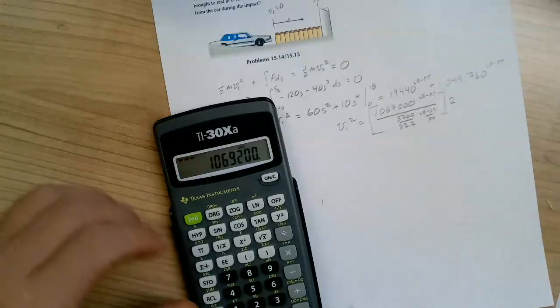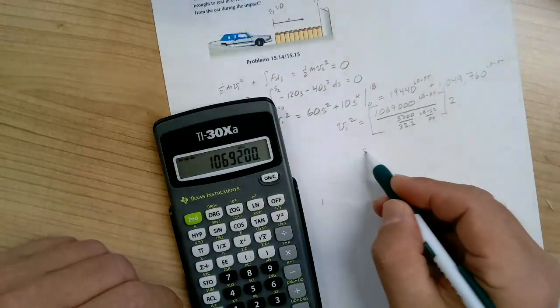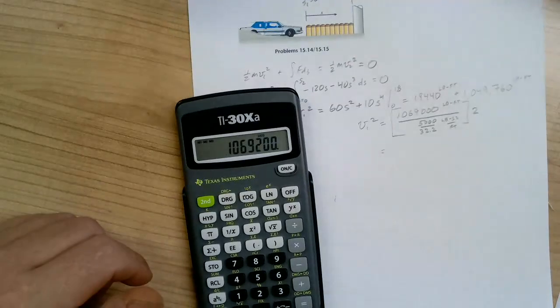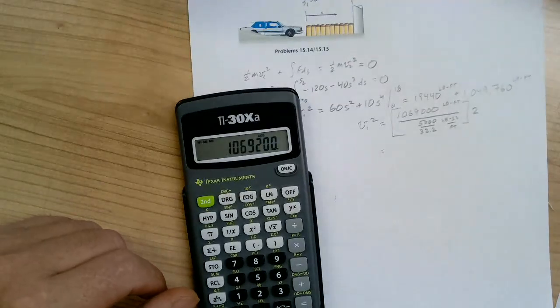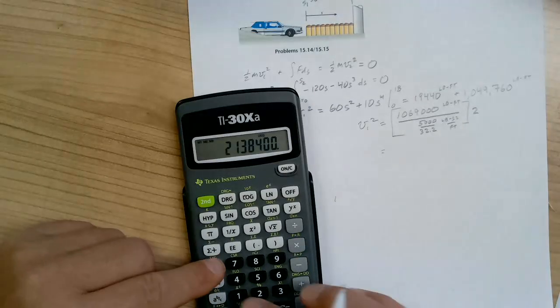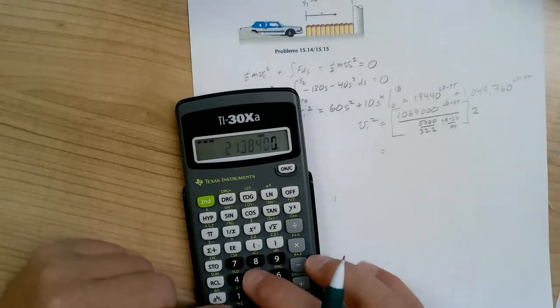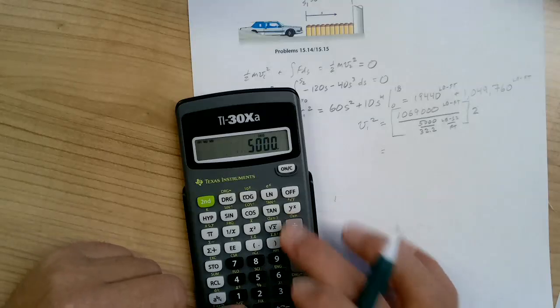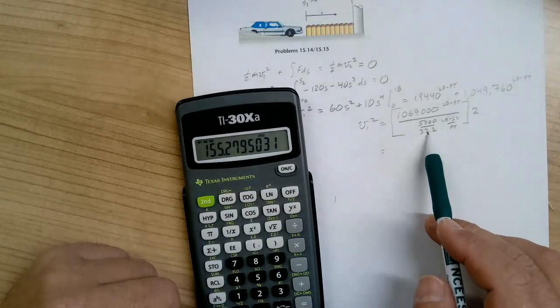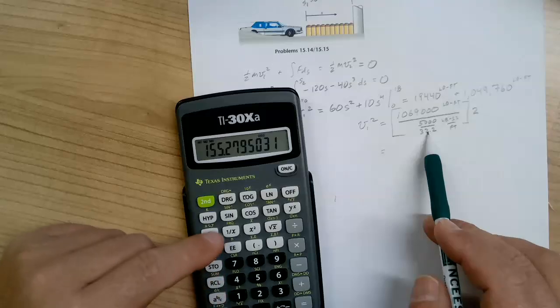So on my calculator, I will make sure I'm double checking the screen, make sure you can read it. Times 2 equals that. I'm going to store that. And I'm going to do 5,000 divided by 32.2 equals, that's what the denominator is.